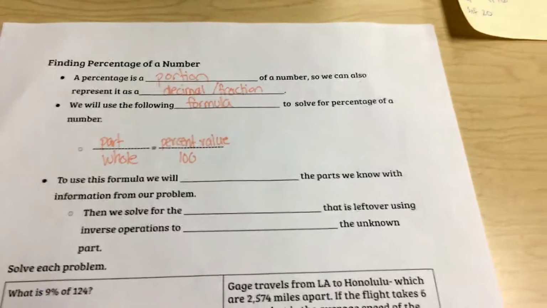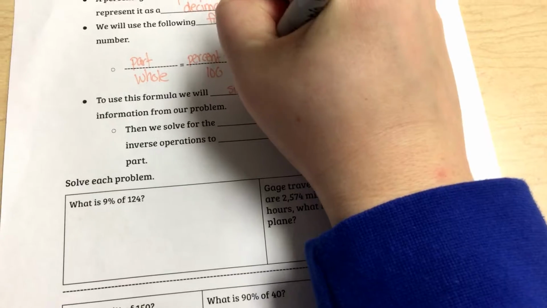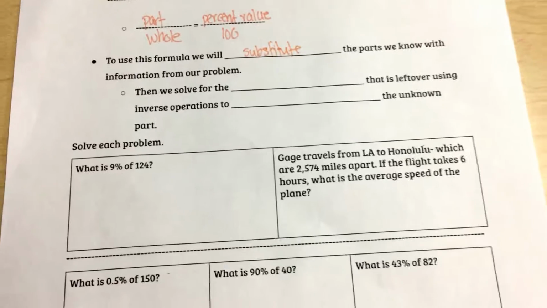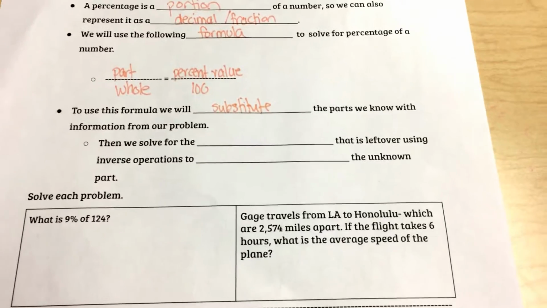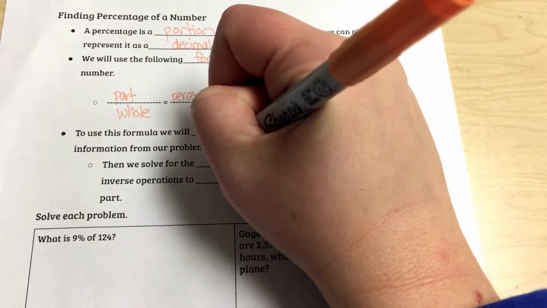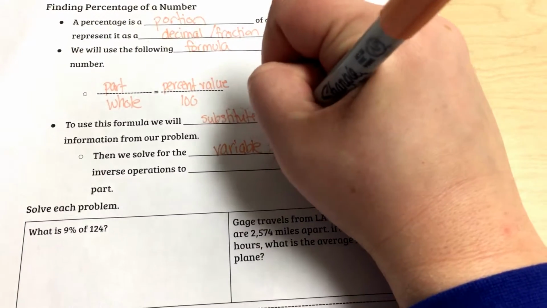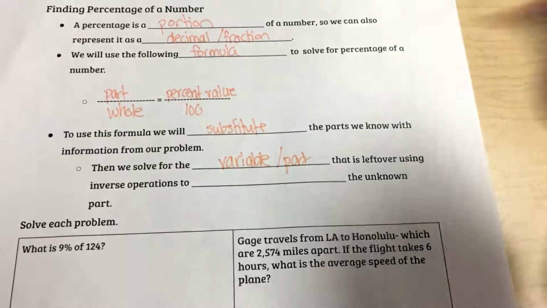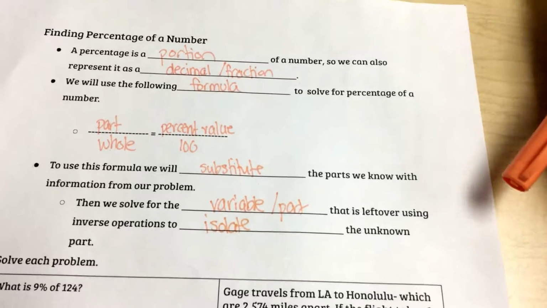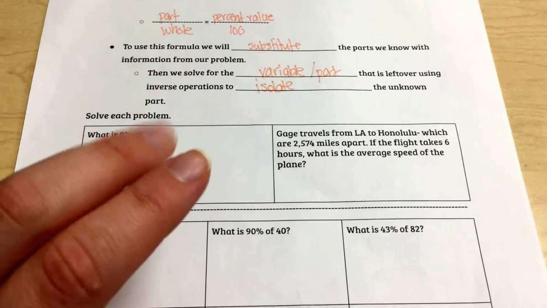To start off, to use this formula, we're going to substitute the parts that we know with information from the problem, just like our last unit. Then we're going to solve for the variable or the letter or the part, so let's put variable / part, that is left over using inverse operations to isolate the unknown part. Okay, so there's two ways that this happens.